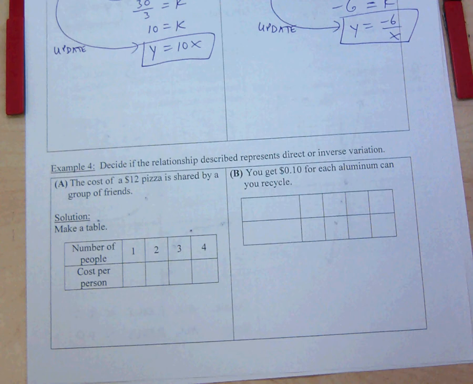Again, if you read a word problem like this and you're not sure what type of relationship it is, just make a little table, right? Pick some x's, see what the y values are, and see if you can figure it out. And then once you decide what type of relationship it is, I might also ask you to write an equation. I don't think I asked you for an equation here, did I? No, I did not ask you for an equation. But you could come up with one, I think, if you really needed to, right?